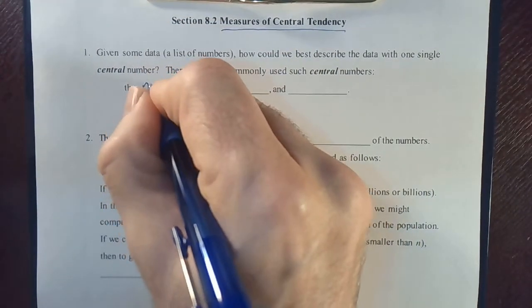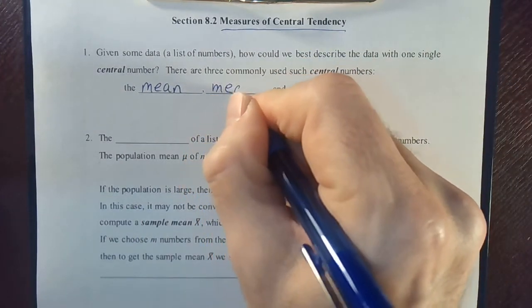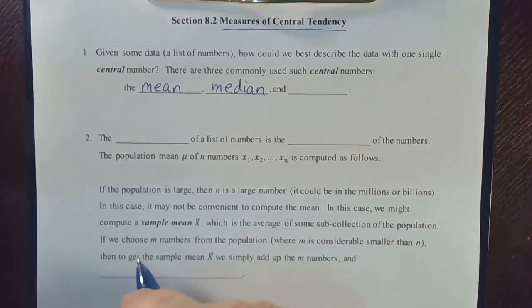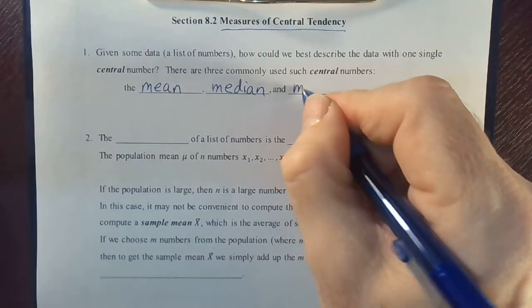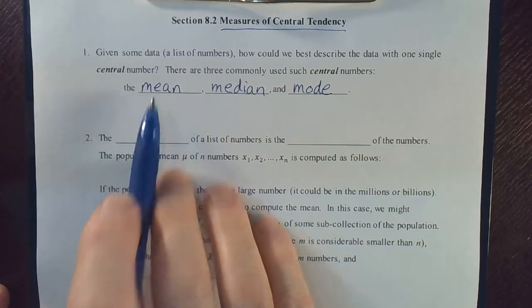One is the mean, one is the median, not medium, and the last is the mode. And in this section we're going to talk about all three of these, the mean, median, and mode. We'll start with the mean.